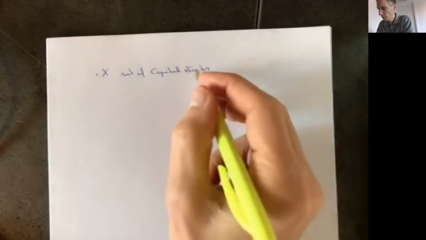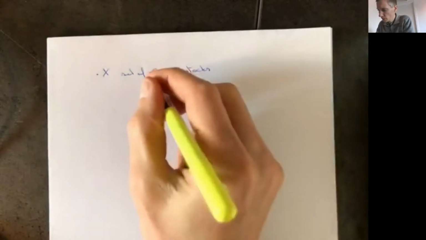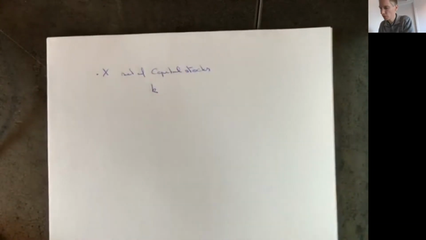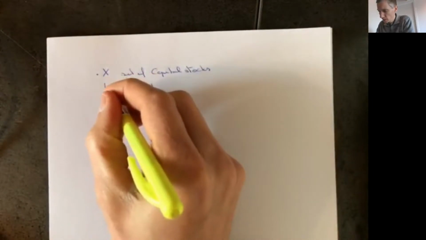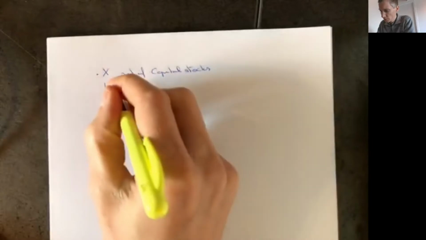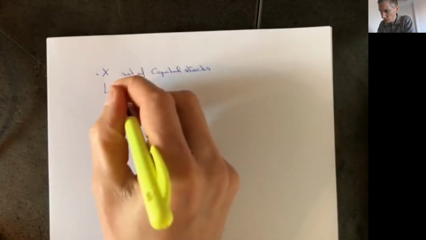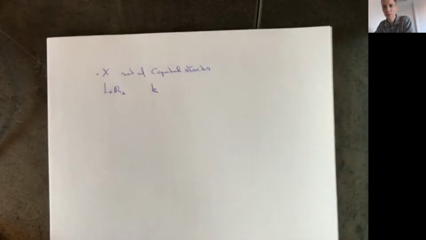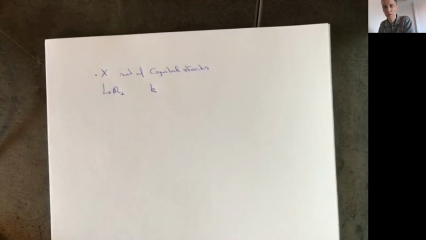So the state variable is going to be determined by the level of capital. Okay, and we're going to call this K. K is going to be the level of capital. Capital cannot be negative, so we're going to set X equal to R plus, right? Any real number, non-negative, can be a capital stock.